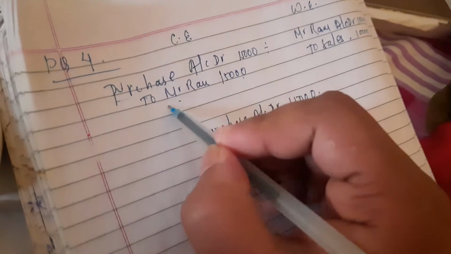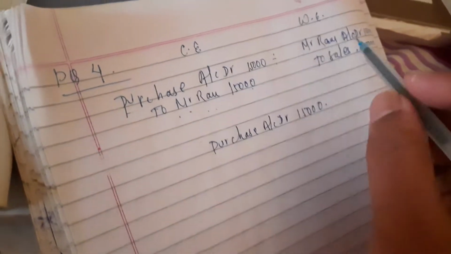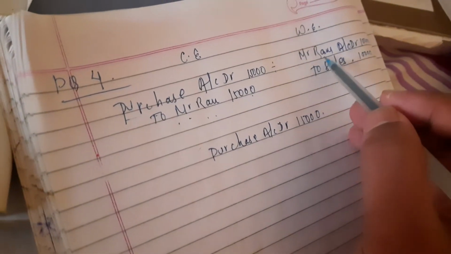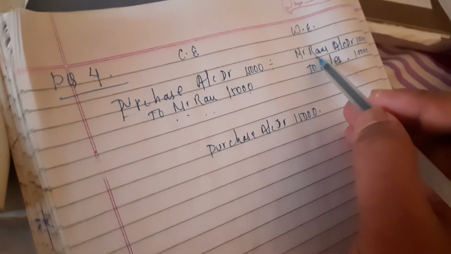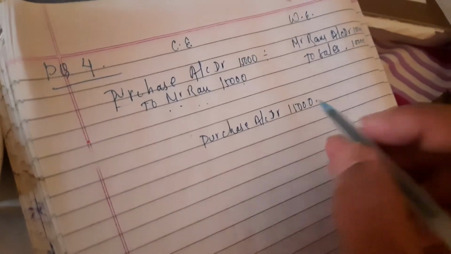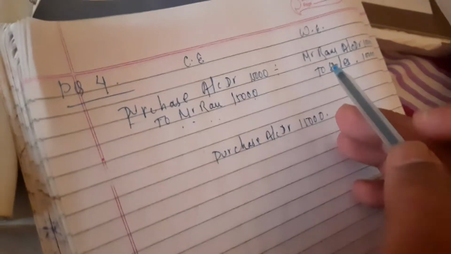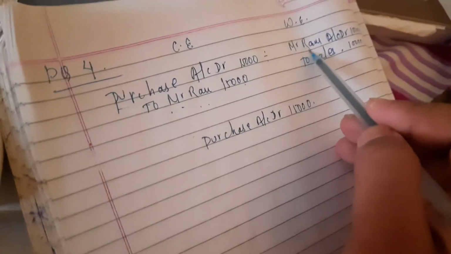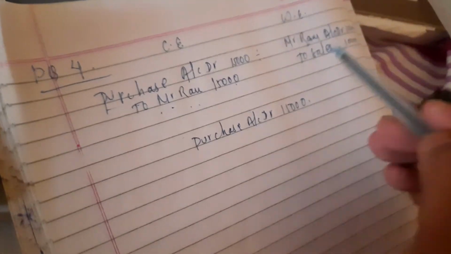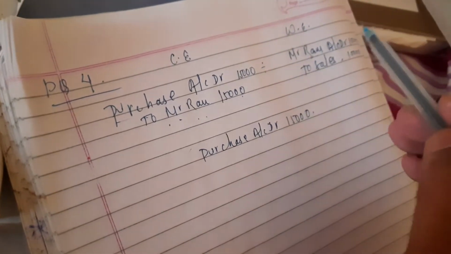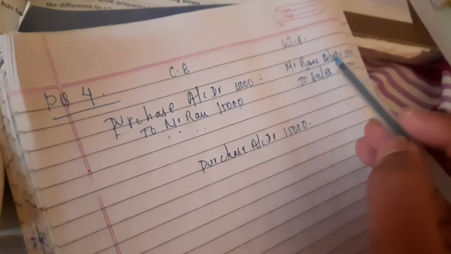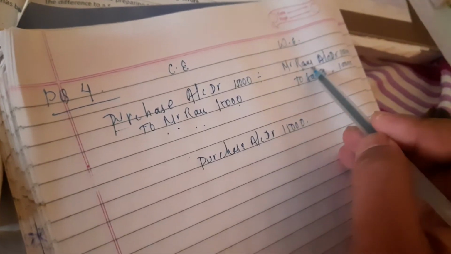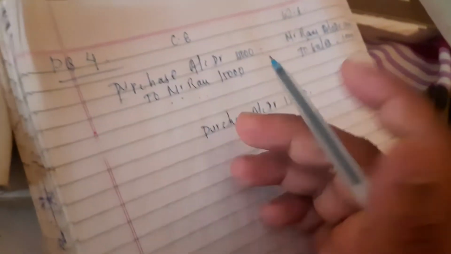Mr. Ram here is credit, and here is debit. In the wrong entry, Mr. Ram has a debit here, so to correct Mr. Ram's account, in the wrong entry there is debit, so we need to credit it.